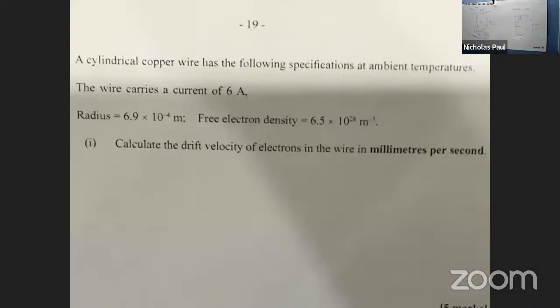Right, well done. Just one side problem: they want it in millimeters per second, right? Millimeters per second. That's the problem.